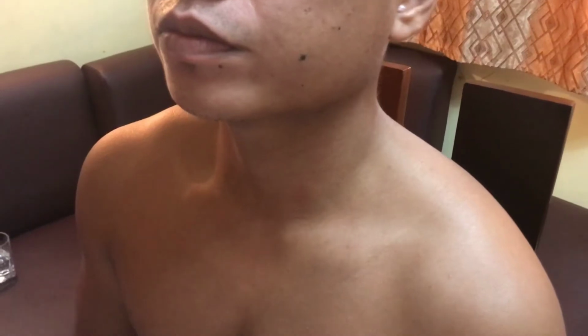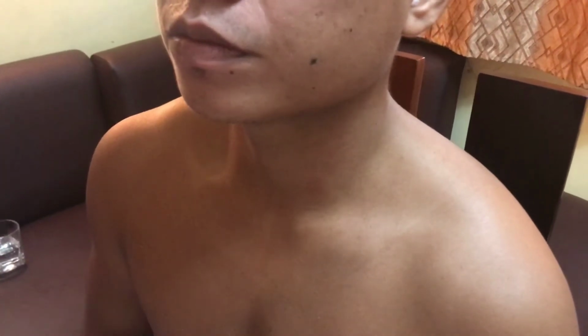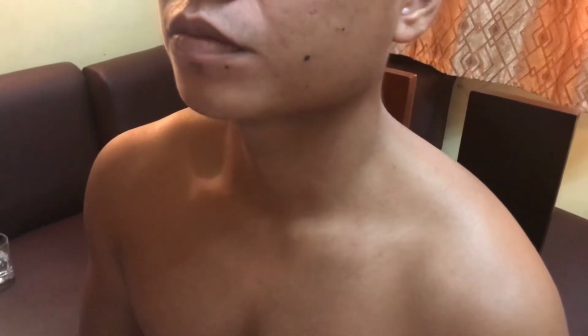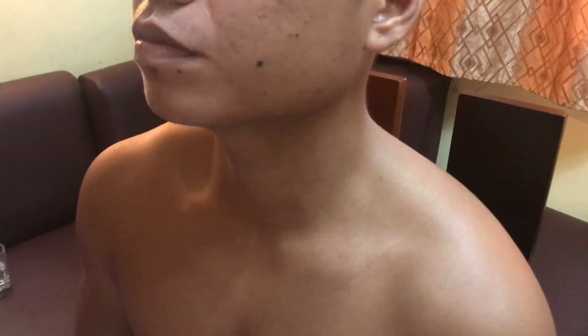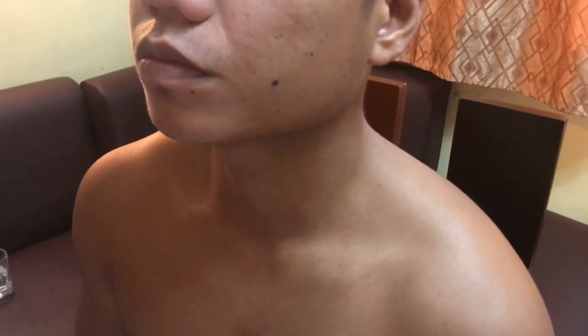Then, palpate the thyroid gland from behind. Place the fingers of both hands on the patient's neck with your index fingers just below the cricoid. Palpate both lobes and the isthmus. Instruct the patient to sip and swallow during the exam. Note the size, shape, and consistency of the thyroid.